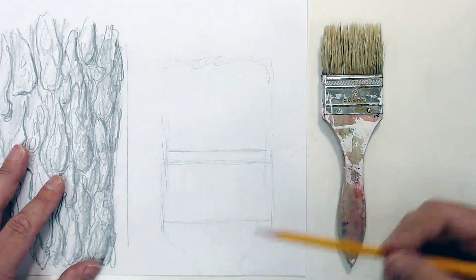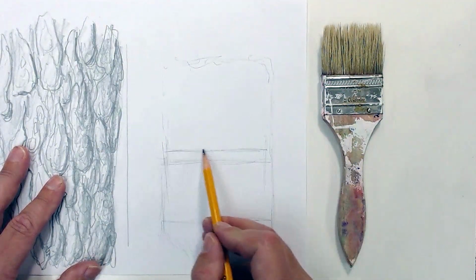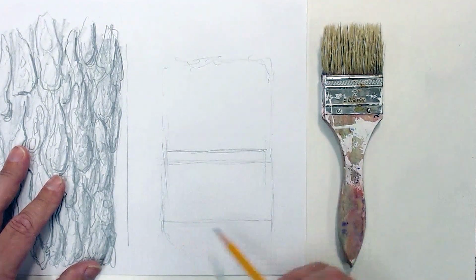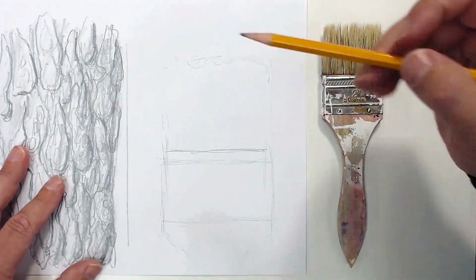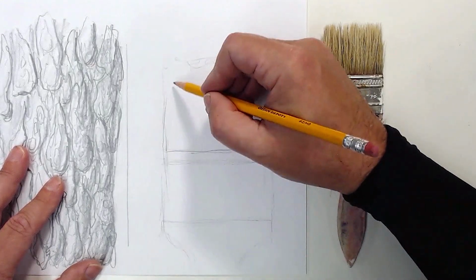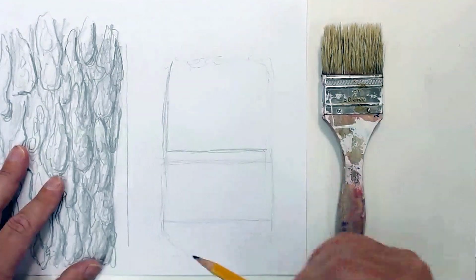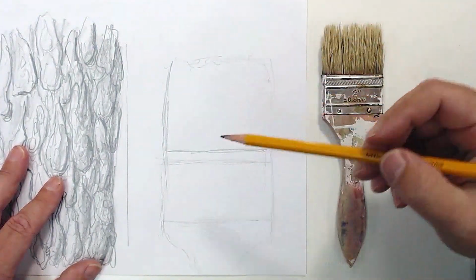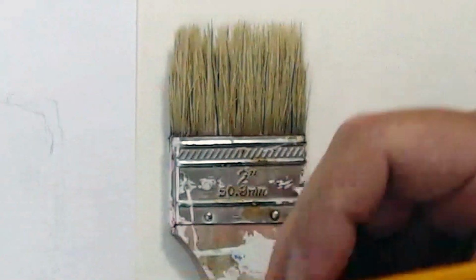Okay. So I've got the overall size of my brush broken down into shapes. Like I say, I'm not going to be concentrating on the ferrule, really. I really want to just concentrate on these bristles. Although if you were doing this on your own and not making a tutorial, had a little bit more time maybe, you could concentrate more on the rest of the brush as well. But here, the important thing is to look how these are broken into clumps.